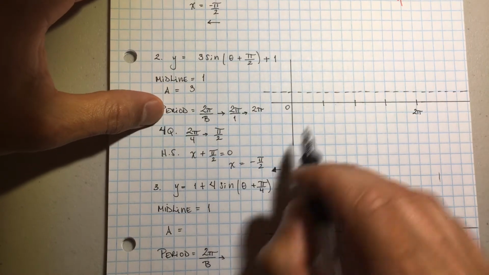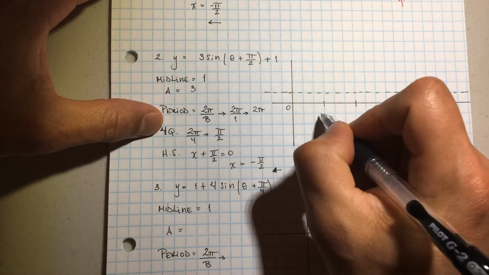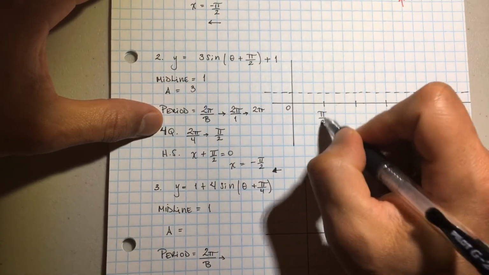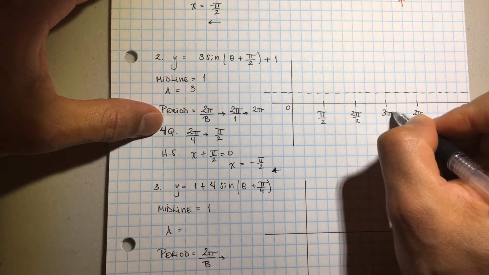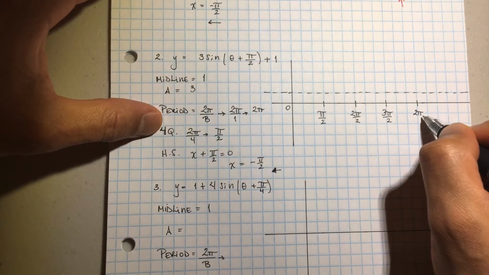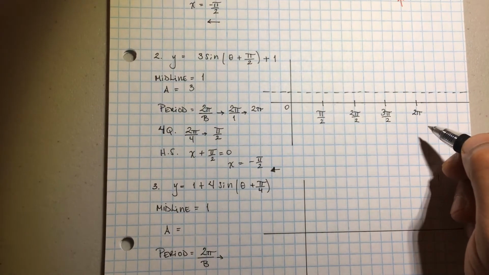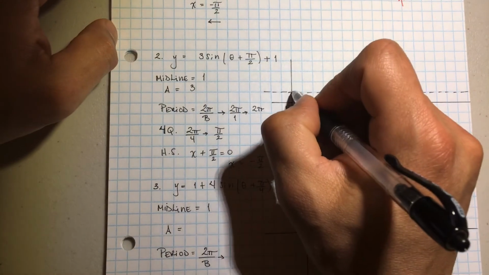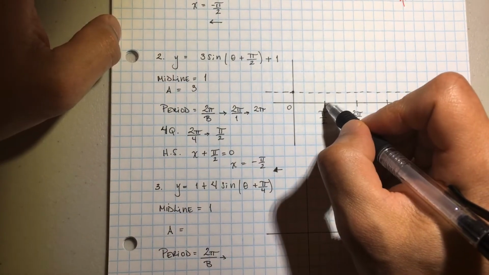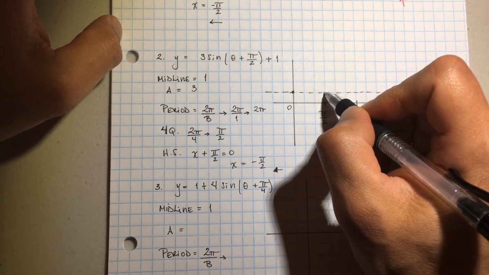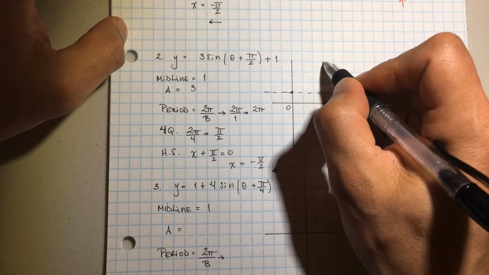Okay. Well, what about all of these? Well, the 4 sections, you're going to start off with pi over 2 right here. And then you count 1 pi over 2, 2 pi over 2, 3 pi over 2. And this is 4 pi over 2, which is 2 pi. All right, so now we start graphing it. Remember, sine starts at the midline. Here's the midline. And then we follow the pattern. Now, by the time I get here, I've got to go to the amplitude. So from the midline, you're going to count 3. 1, 2, 3 right there.